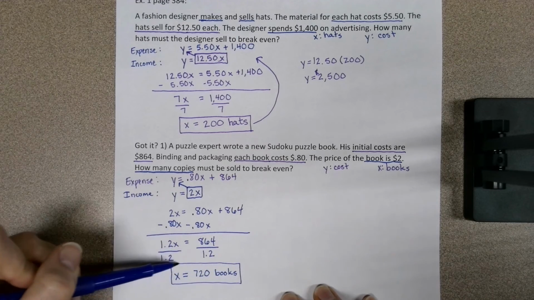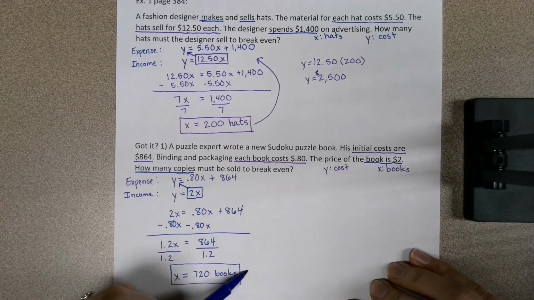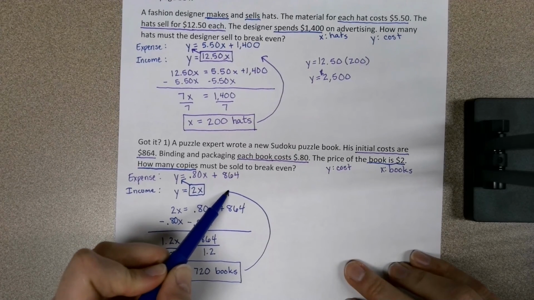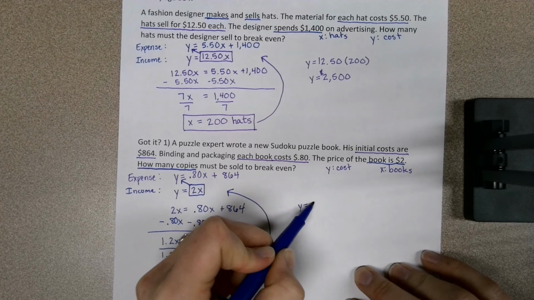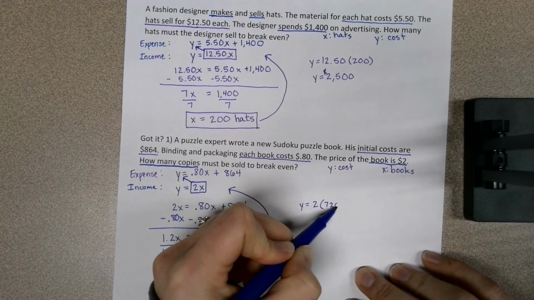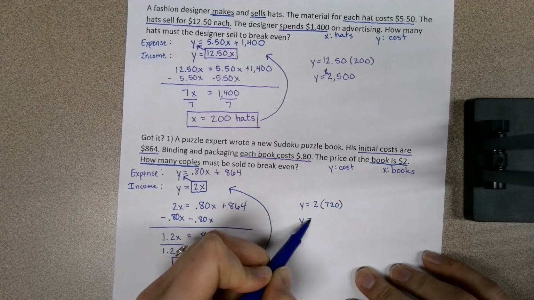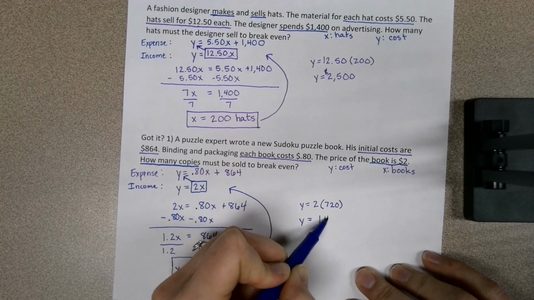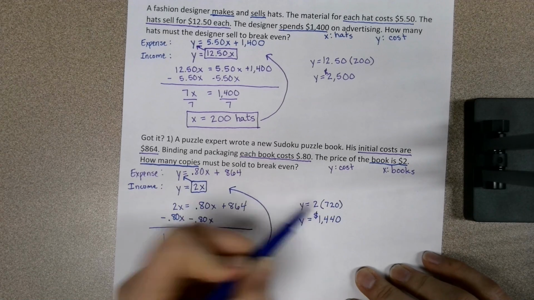Again, we could figure out how much money would need to be spent by plugging that 720 back into either of our equations. This equation looks easier to me, so I'm going to use that one. 2 times X, which is 720. And when we multiply that, we get 1,440. Y again was the cost, so that would be dollars.